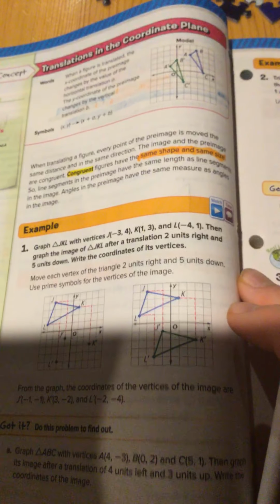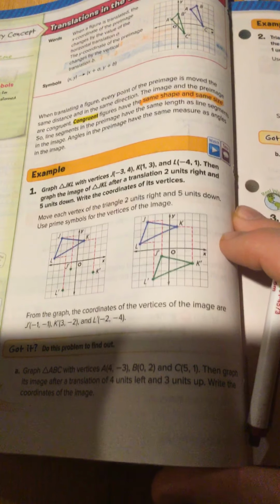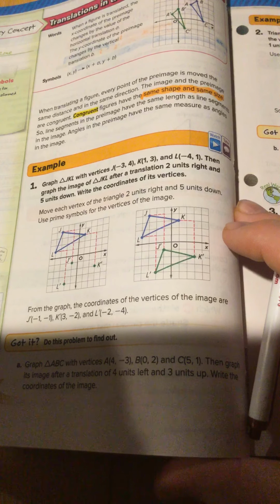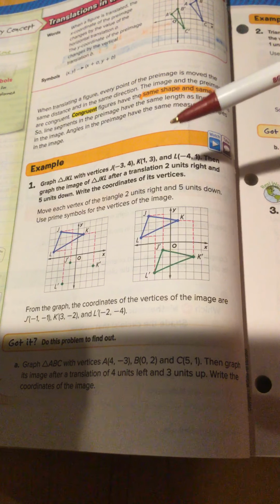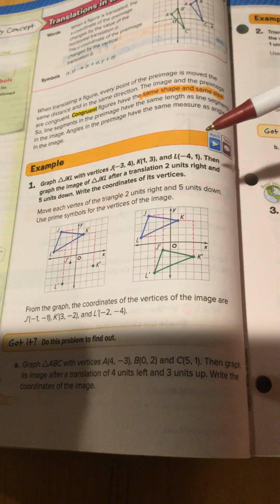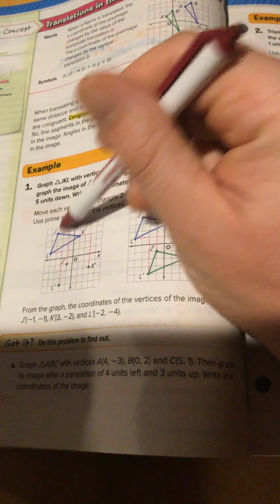Alright, so moving on. We can get into some examples now. It wants us to graph this shape, JKL, with vertices (-3, 4), (1, 3), and (-4, 1). It's just telling us where these vertices are. So (-4, 1) is right there, (-3, 4) right there, and (1, 3) right there.